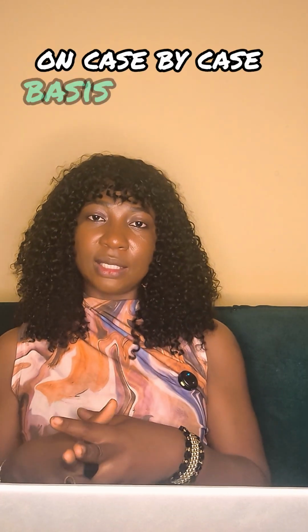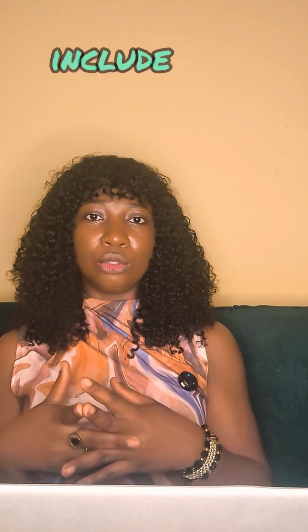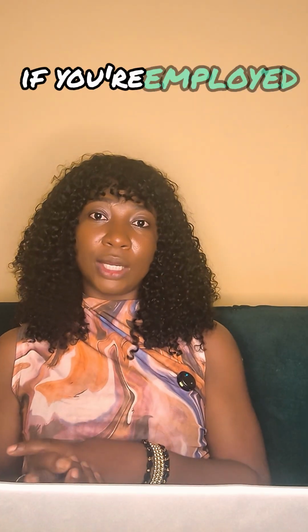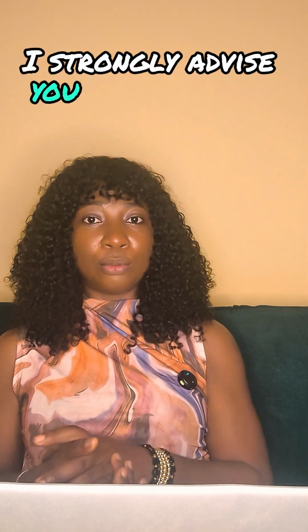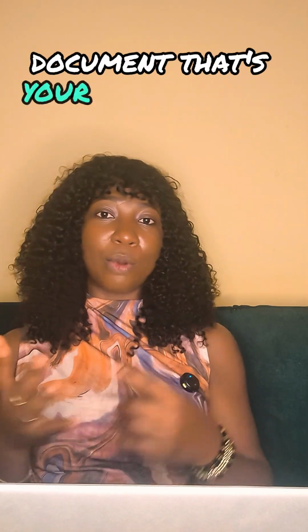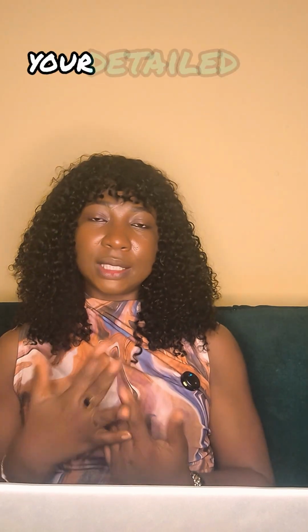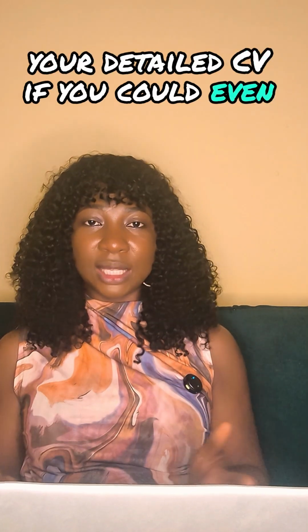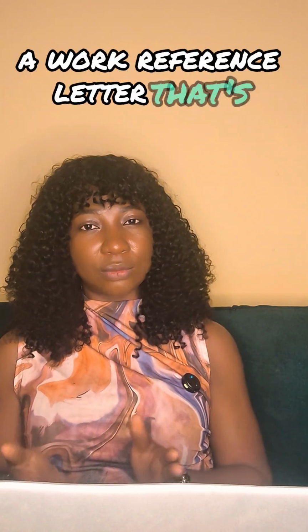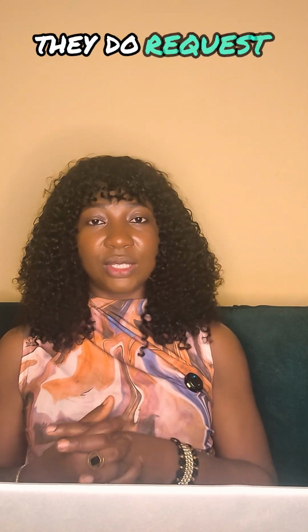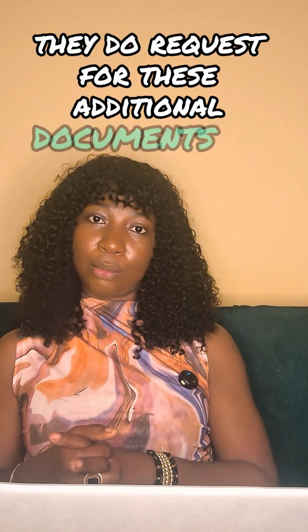On a case-by-case basis, you would also need to include your employment documents if you're employed. I strongly advise you upload your employment documents. That's your employment letter and your detailed CV. If you could even get a work reference letter, that's really good, right? Because on a case-by-case basis as well, they do request these additional documents.